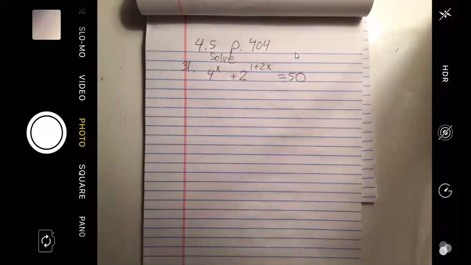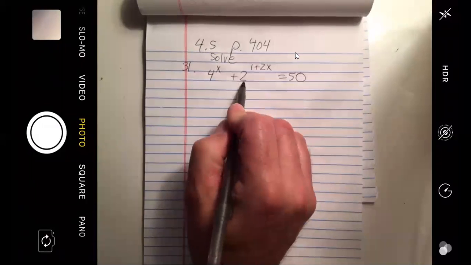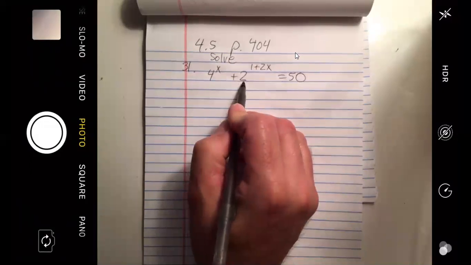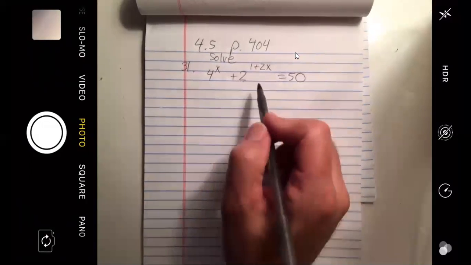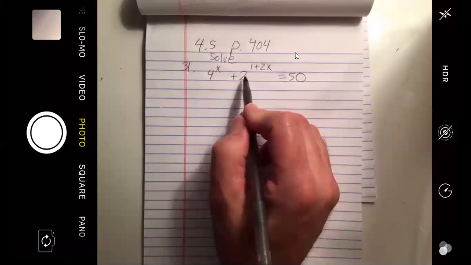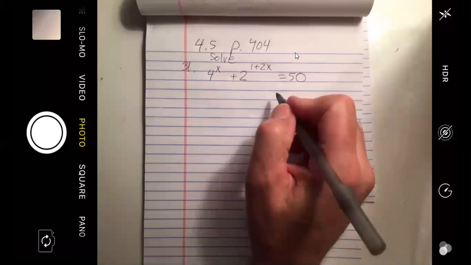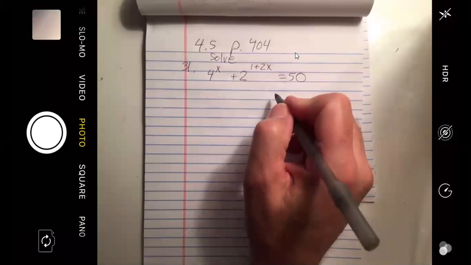You'll want to get to the same base. Use either base 2 or base 4 because you could go either way.